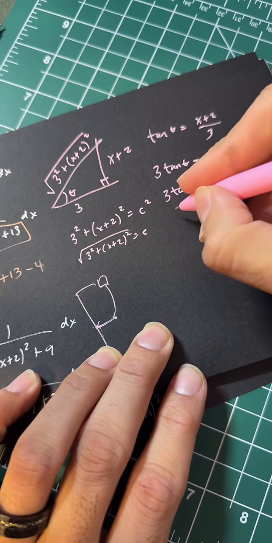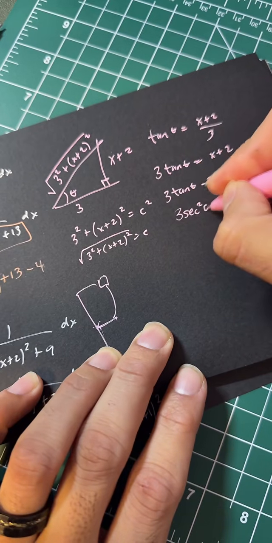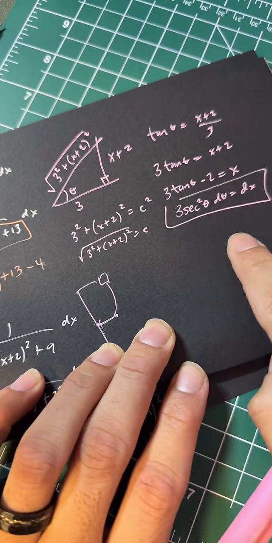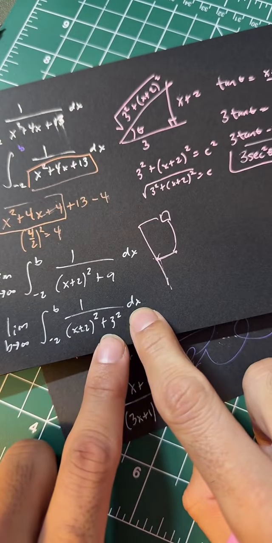Okay, so moving on to here, we're going to take the derivative. So we'll get 3 secant squared theta d theta is equal to our dx. Guys, this is our differential. This is going to prove helpful for this.